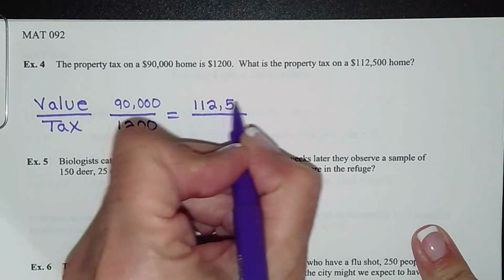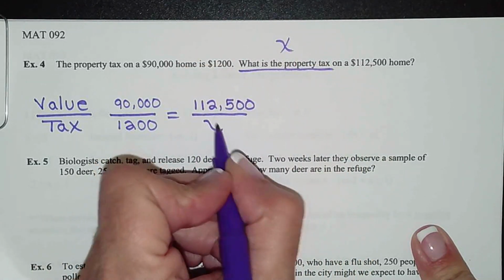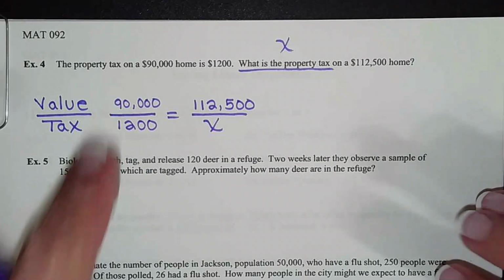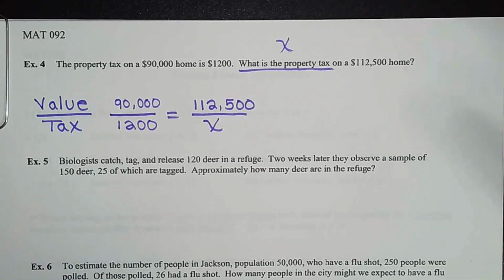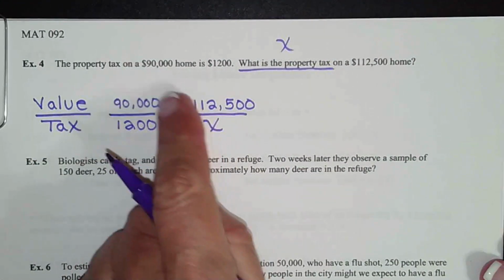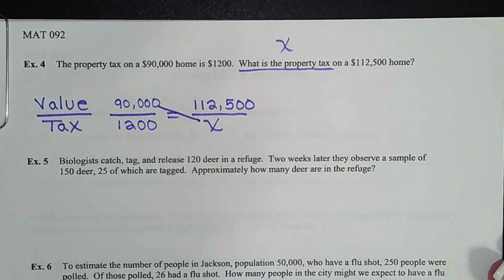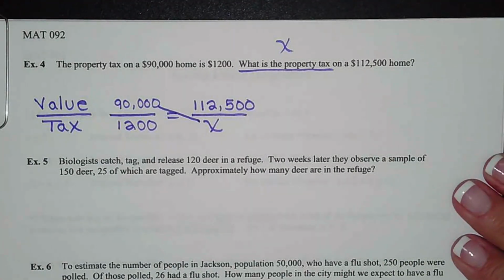112,500. What is the property tax? So that tells me that's going to be my X. And if you wanted to make your numbers a little bit smaller, you could cancel the same number of zeros here. You guys have the ability to use your calculator, so that's not such a big deal, but I like it. It just makes you have to rewrite the problem, so I'm not going to do it, but you could do that here. 2 zeros, and then you'd have 900 over 12. Numbers are a little bit smaller, but most students don't think to do that when they're solving these, so I won't do it that way.